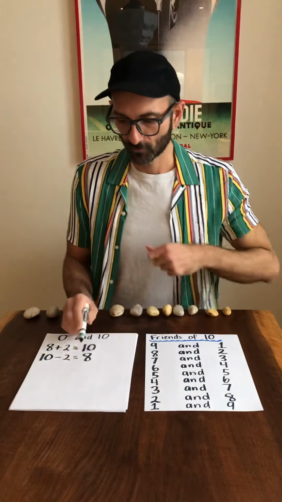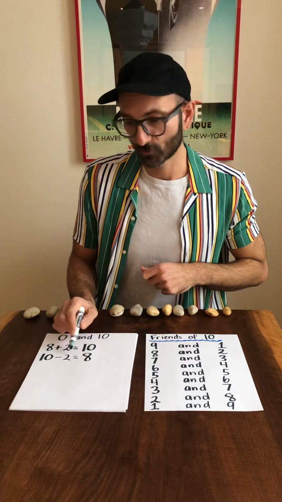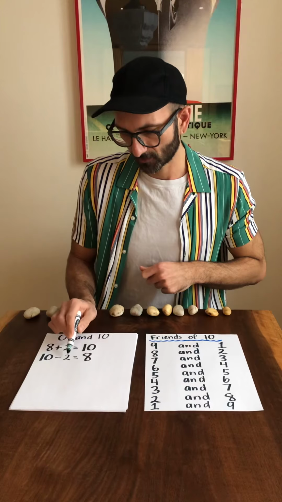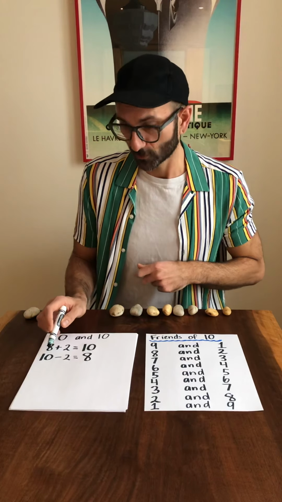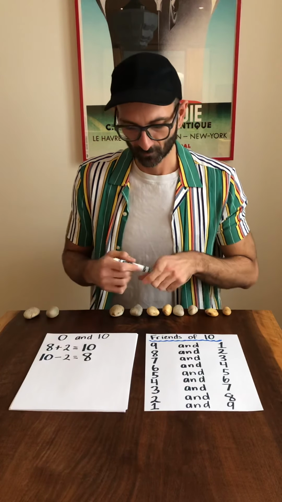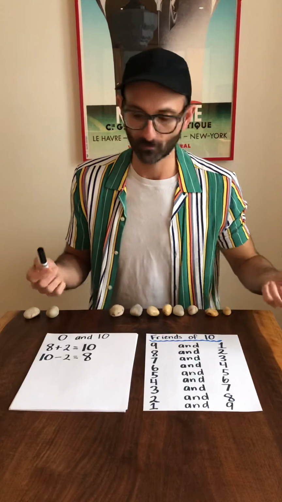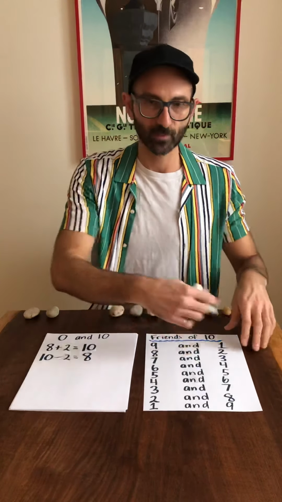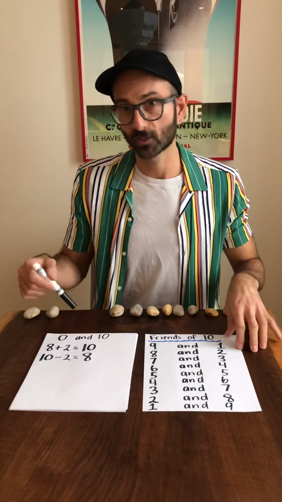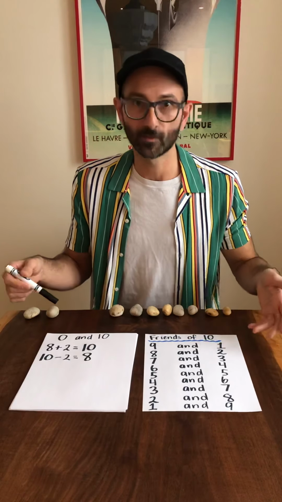Let's check it too. If I take the 8 and I add 2, 8 plus 2, 8, 9, 10. That gives me 10. So for sure, 10 take away 2 is 8. So the challenge is for you to memorize your friends of 10 if you haven't already, and take all this information right here and make your own addition and subtraction questions and have fun with it.